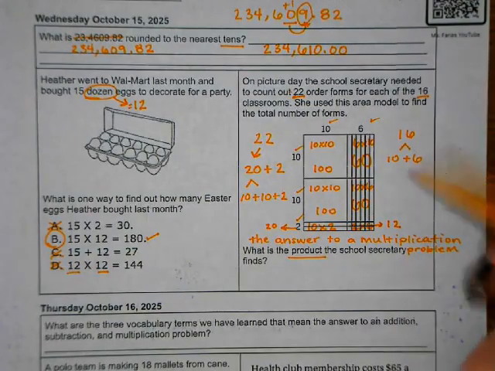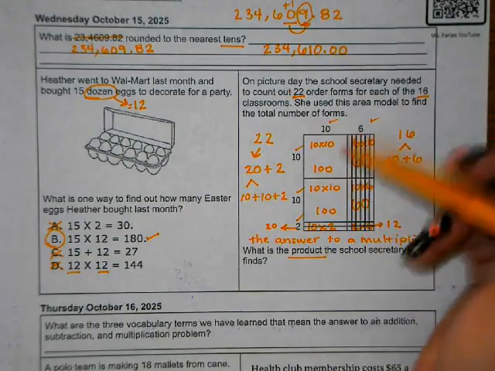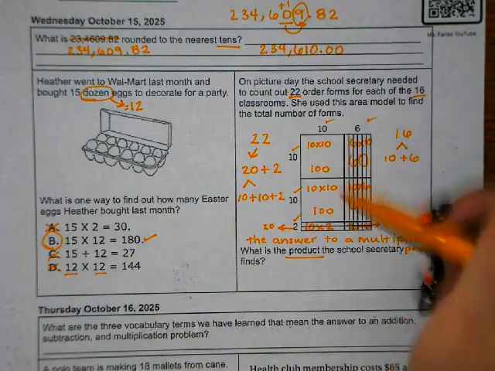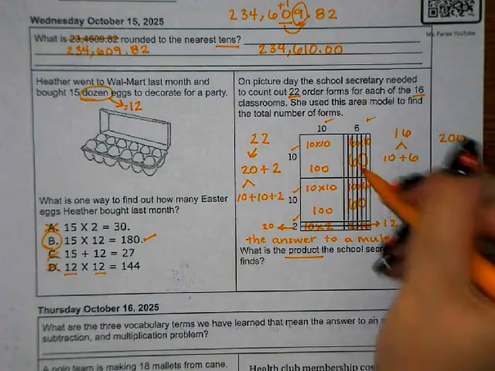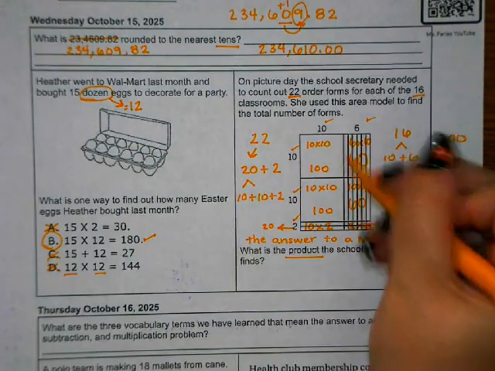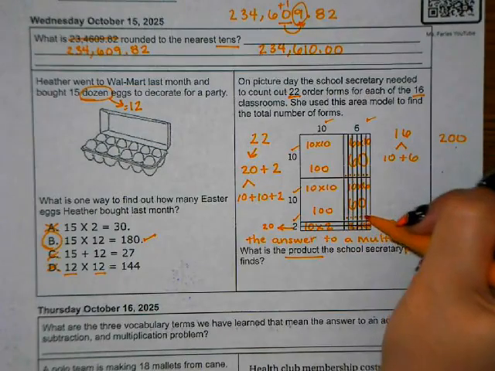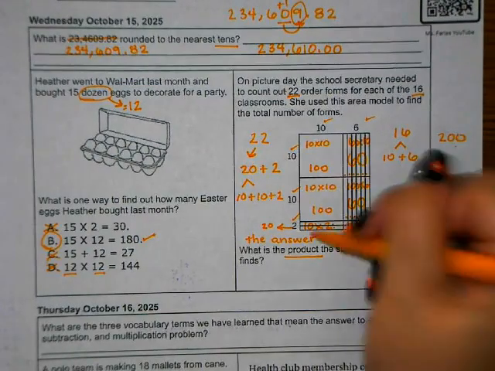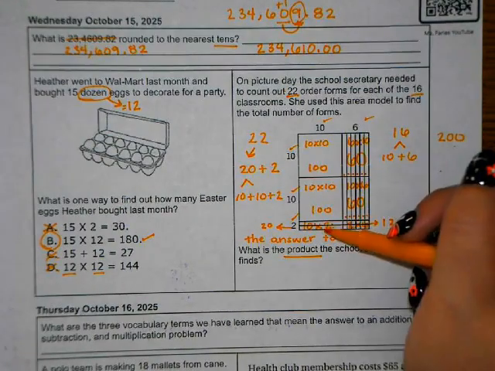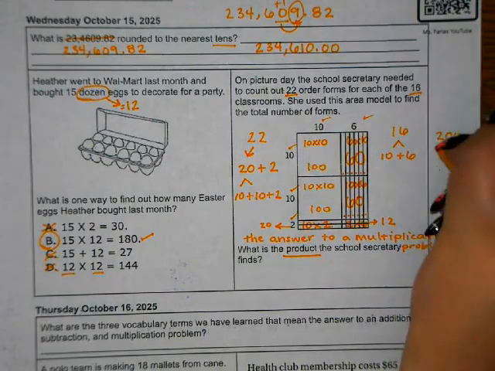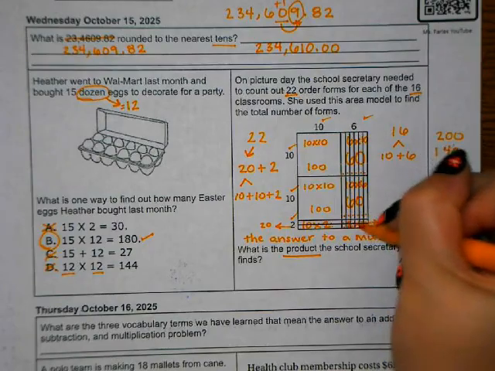I can also, because this is base 10 blocks here, count my base 10 blocks in each section. I know that when I have a flat like this, that's 100. There are 200s. So I'm going to put 200. In the tens part, we've got 1, 2, 3, 4, 5, 6. 1, 2, 3, 4, 5, 6. 1, 2. So 60 plus 60 plus 20. So 60 plus 60 is 120. Plus 2 more is 140. So I'm going to put 1, 4, 0. And then I have 1, 2, 3, 4, 5, 6, 7, 8, 9, 10, 11, 12.